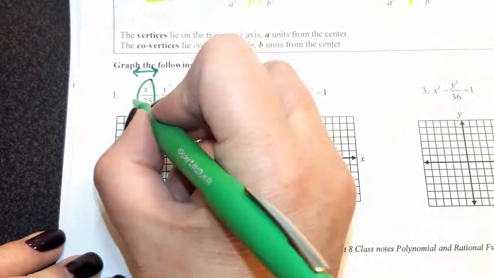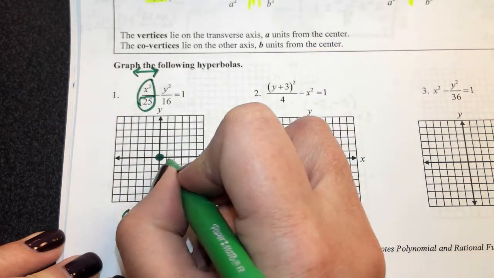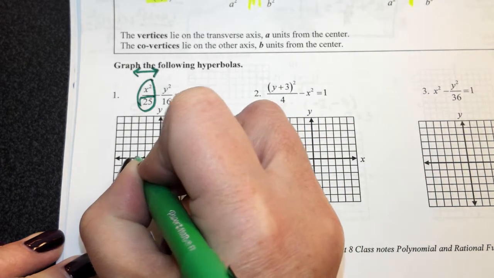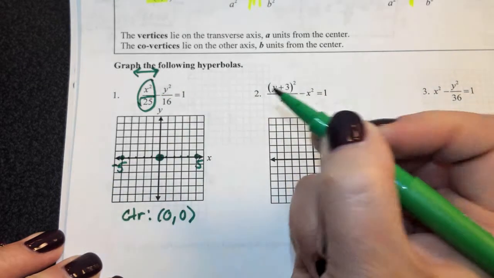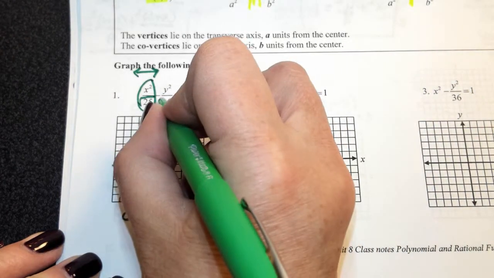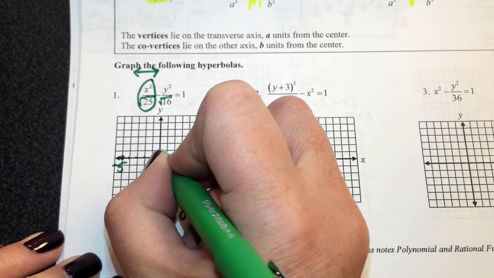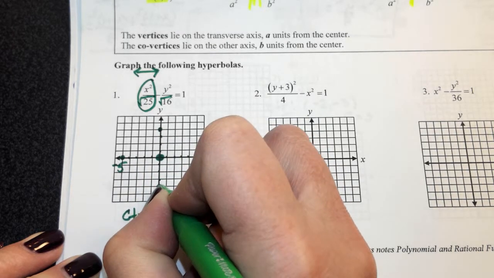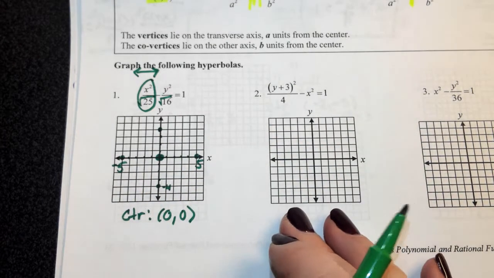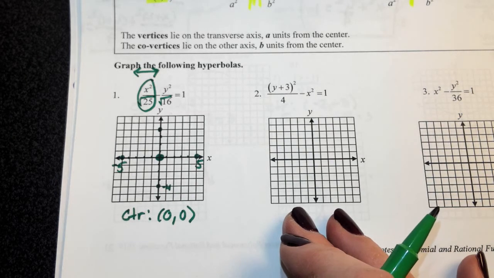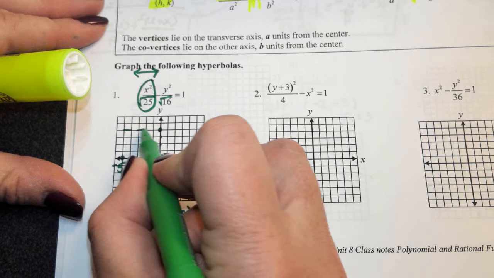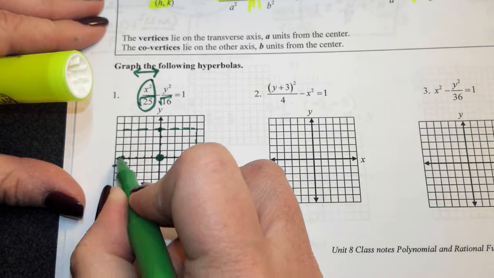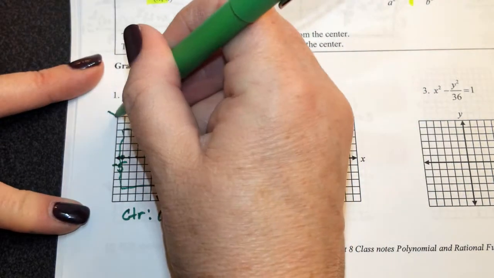So again, I'm going to take the square root of 25, which is 5, count 5 units to the right of the center, 5 units to the left of the center. Take the square root of 16, which is 4, so that'll tell me how many units up and down to go. I know it's a hyperbola because of the subtraction sign. So this is where now I'm going to draw my rectangle. And again, I'll draw the diagonals.